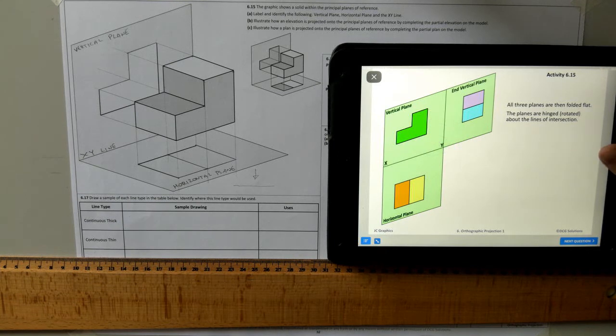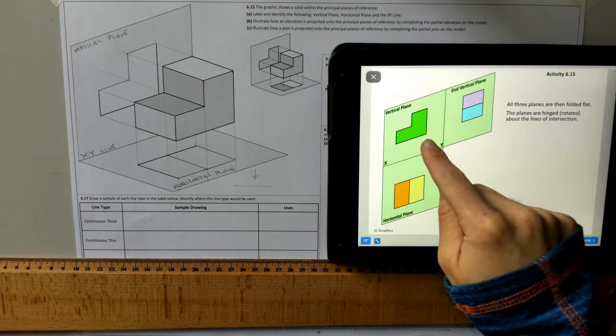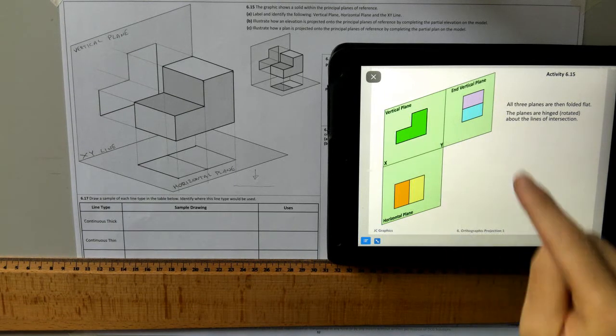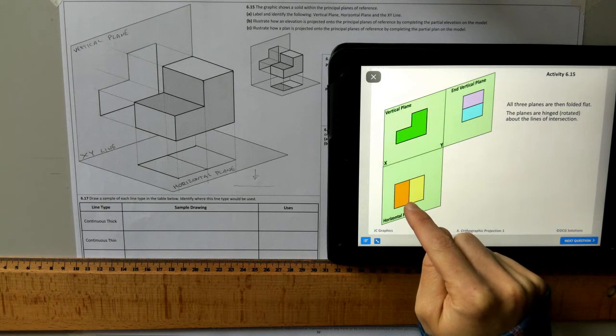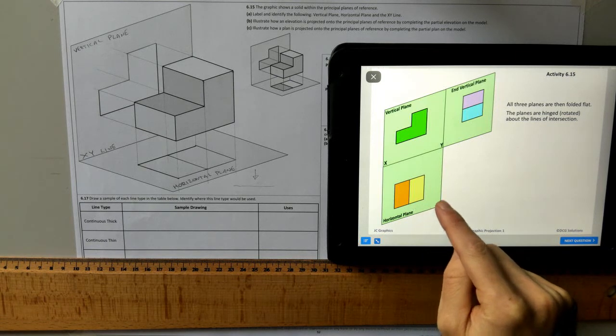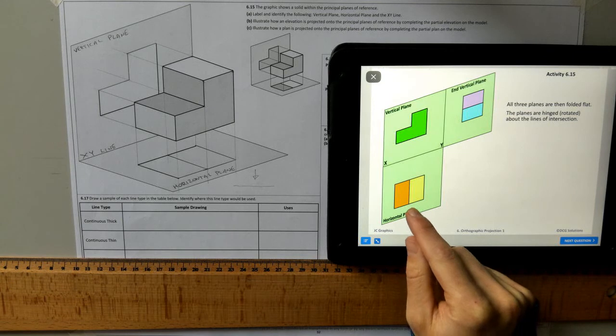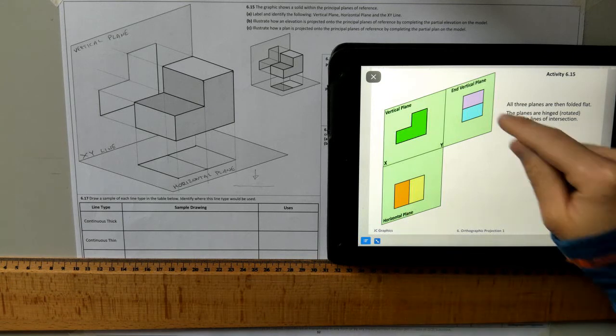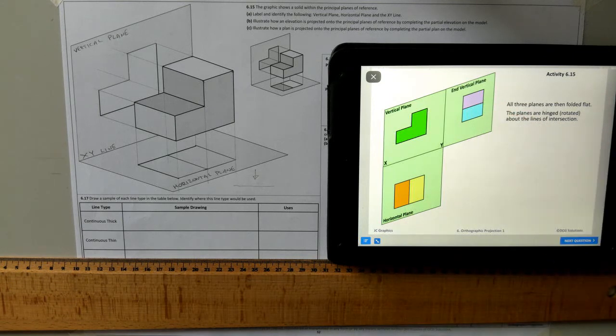And that's what you imagine when we would have seen our previous questions. How we would have seen an elevation looking in this way, and I told you how the plan always goes below it. Now you can see why. When it's folded out flat, the plan is always below the elevation, and the end view goes to the right here.